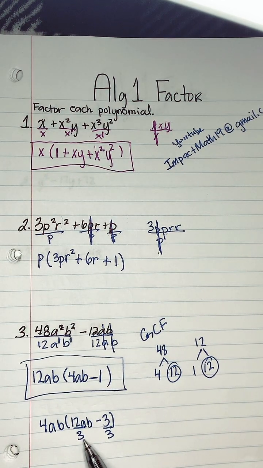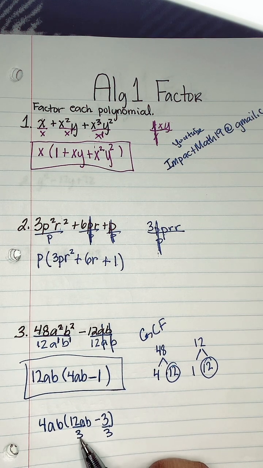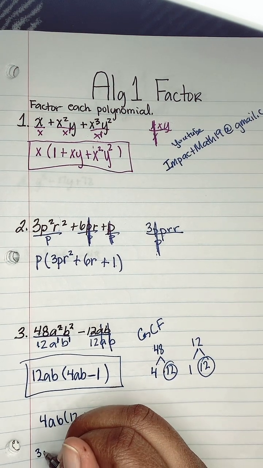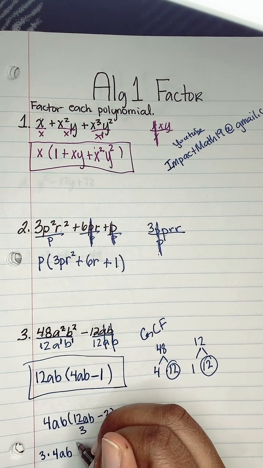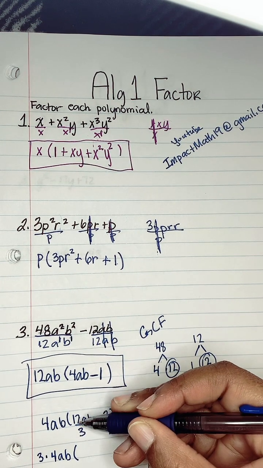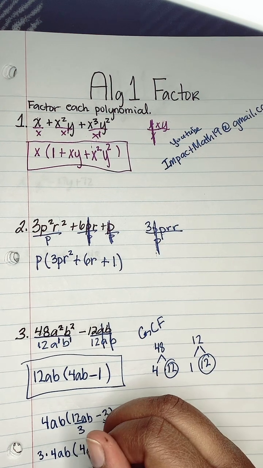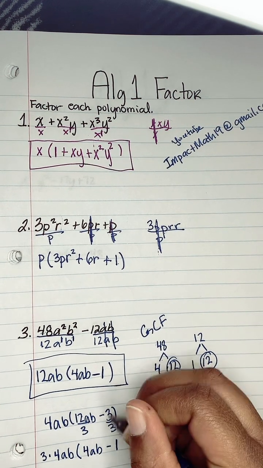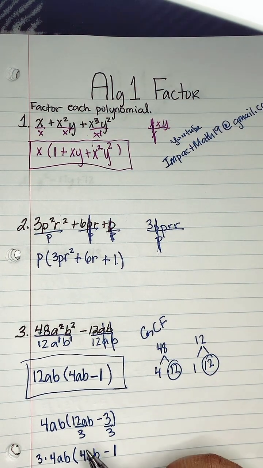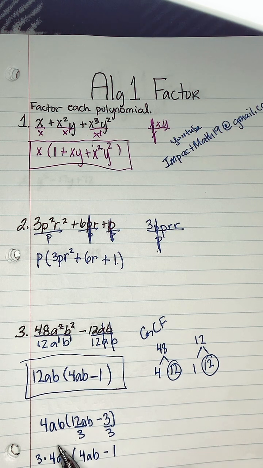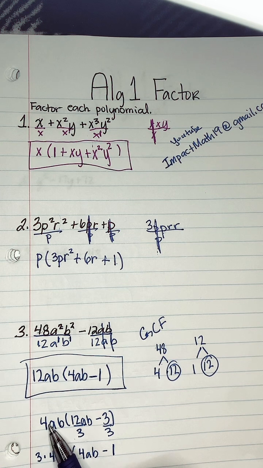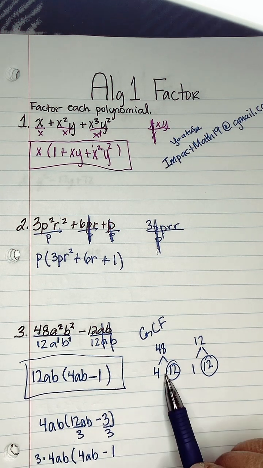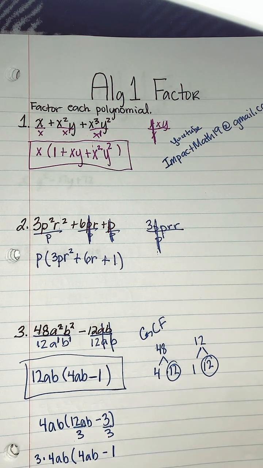You would have to pull out this 3, and then do 3 times 4AB minus 1. That's why we can't take this: it's not factored all the way completely, because you didn't pull out the GCF. You pulled out a smaller number than the greatest common factor. Great question, RB.